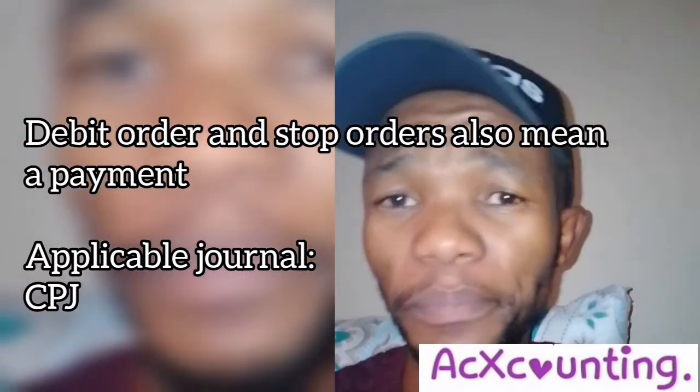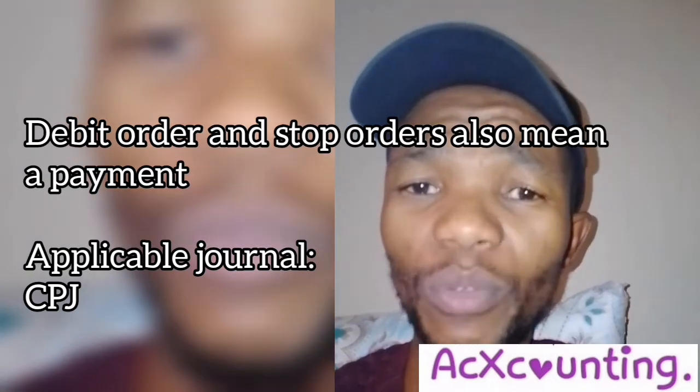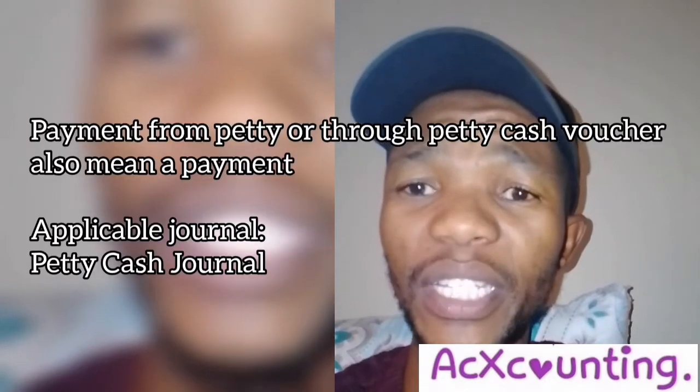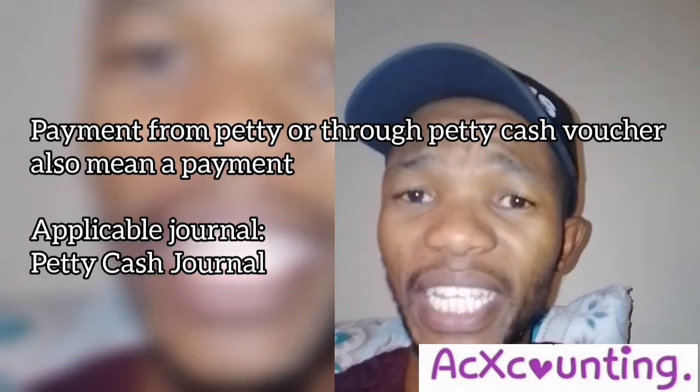Now, I think we have covered most of the source documents. Now let's talk about the very last one. That one is petty cash. We also have a petty cash journal.